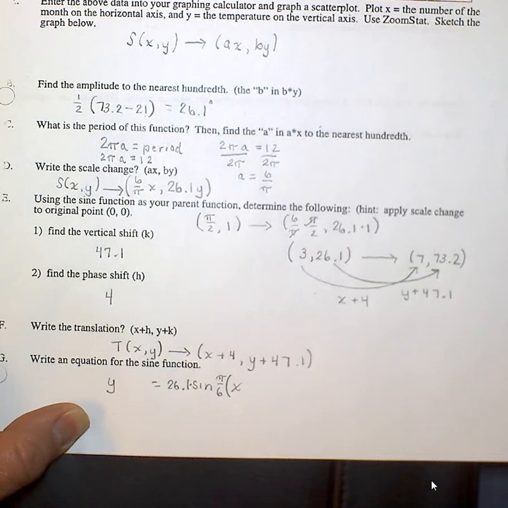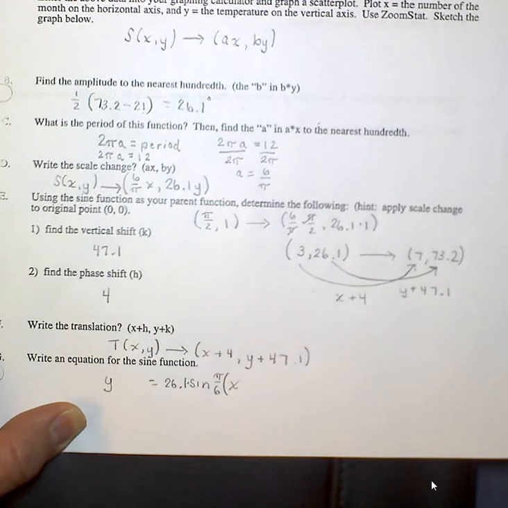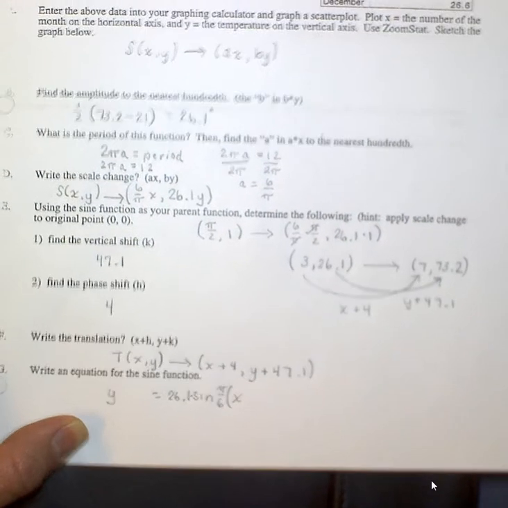Okay, hang on, I think I'm a little blurry. Do you think I'm a little blurry? Is that better? Worse?